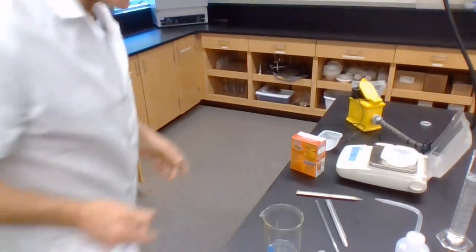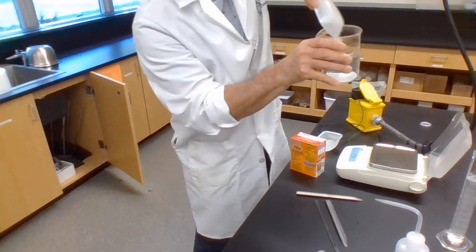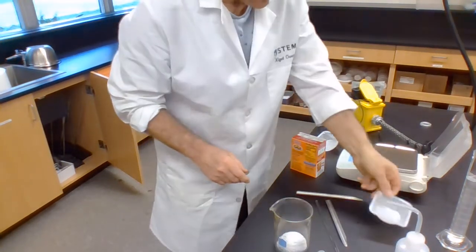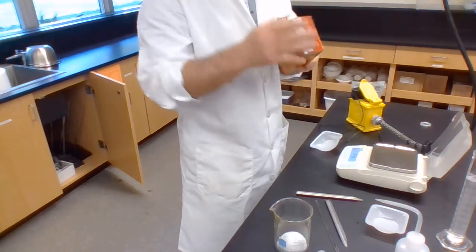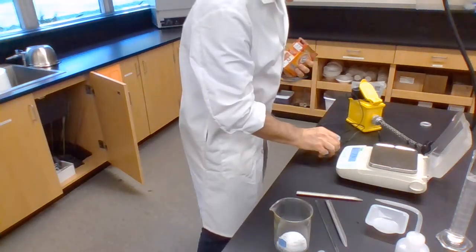And I'll place that extremely carefully into my no longer so dirty beaker and shake it out so I get it all. Then I'll do a very, very similar thing to the sodium bicarbonate, or sodium hydrogen carbonate, as I should call it.